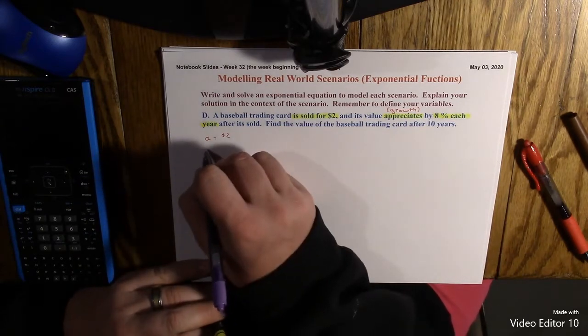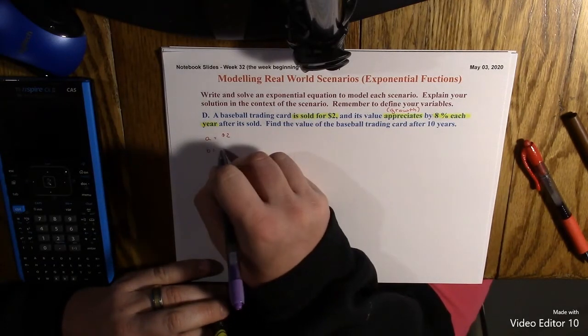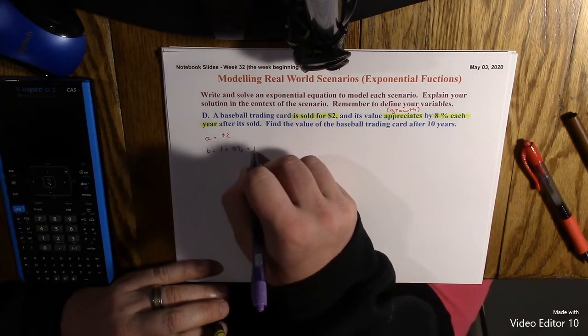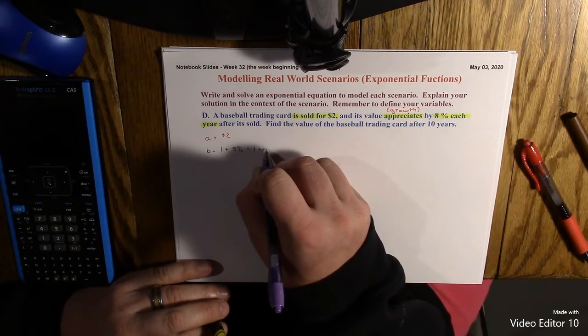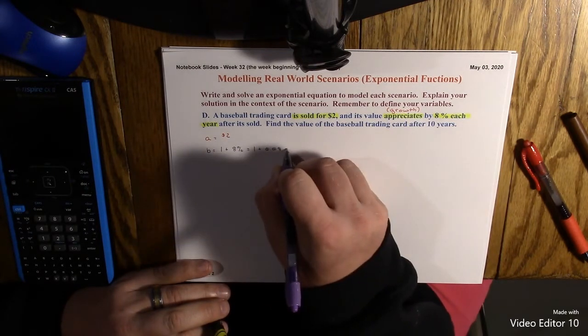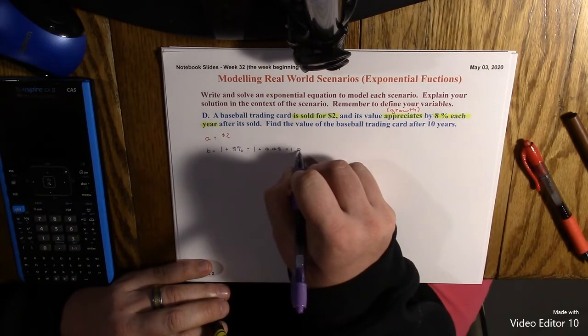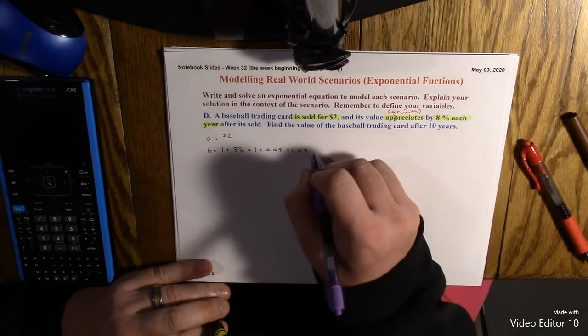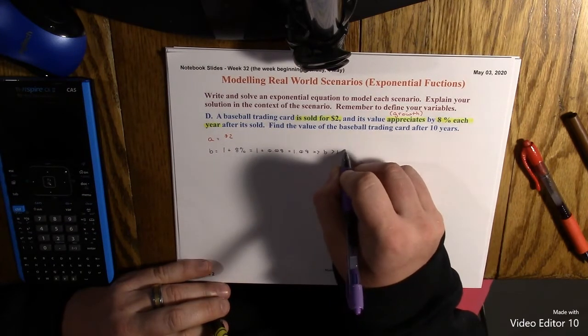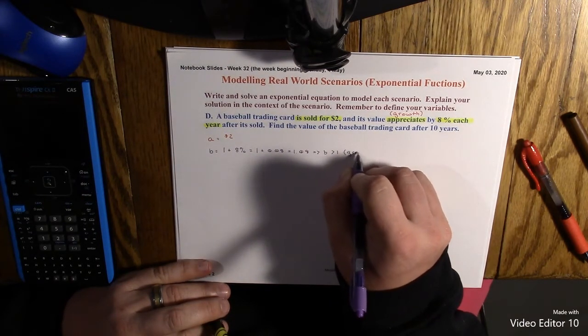So our B value is going to be the 1 plus the 8%. Rewriting that as a decimal, so 1 plus 0.08, which gives us 1.08, which we can see is greater than 1, so it is the growth that we expected.